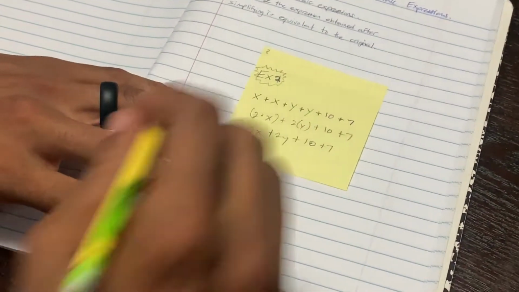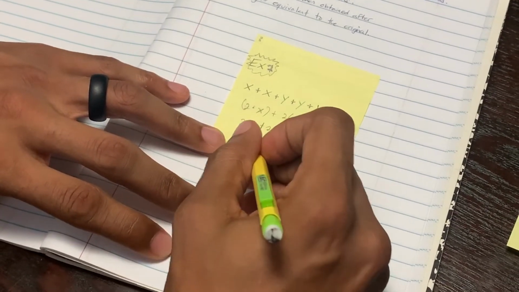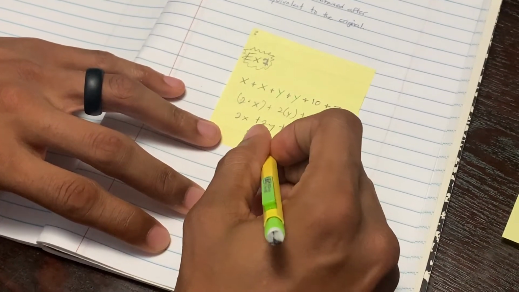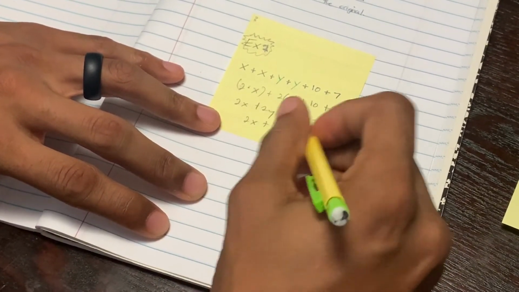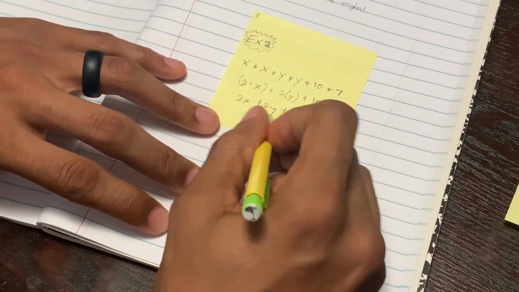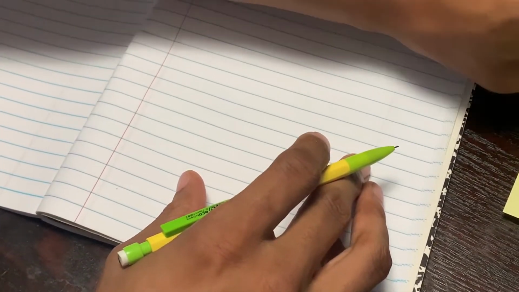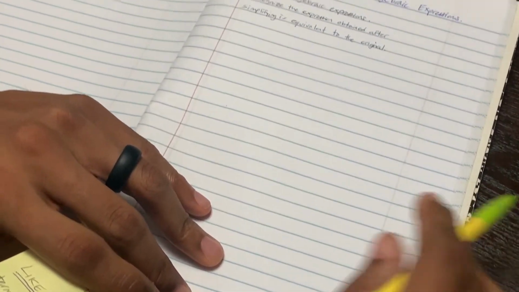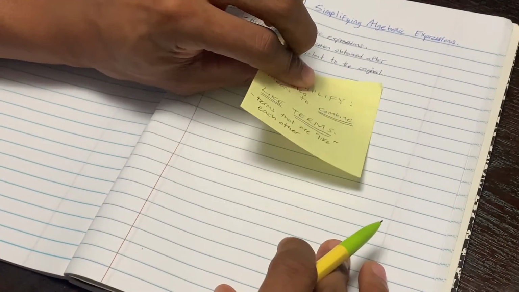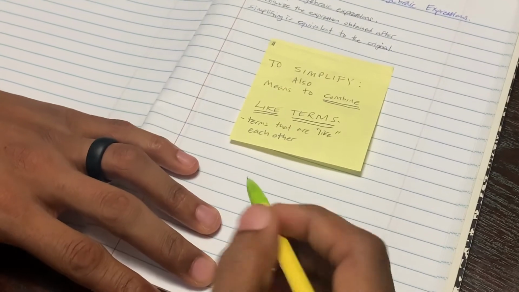Now, I can't combine these 2x and this 2y. And like I said, I'm going to tell you momentarily why not. So I end up getting 2x plus 2y, and then 10 plus 7 gives me 17. And I'm going to stop right here. Now, here's why I cannot add those together. I couldn't add the 6n plus 6 together, and I couldn't add the 2x plus 2y plus 17 together. And again, this is why: because they are not like terms.